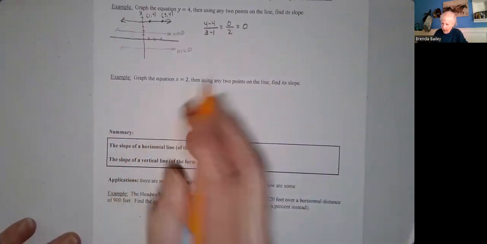Okay, now we're going to graph the equation x equals 2. As a review from our last section, we're going to go to 2 on the x-axis. And here's our x-axis. We go to 2 and we're going to draw a line right through that 2 on the x-axis. We have what's called a vertical line. So we're going to choose 2 points on that vertical line.